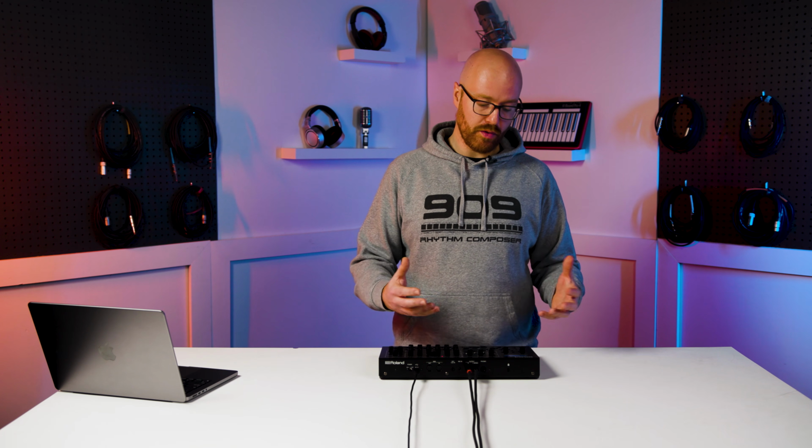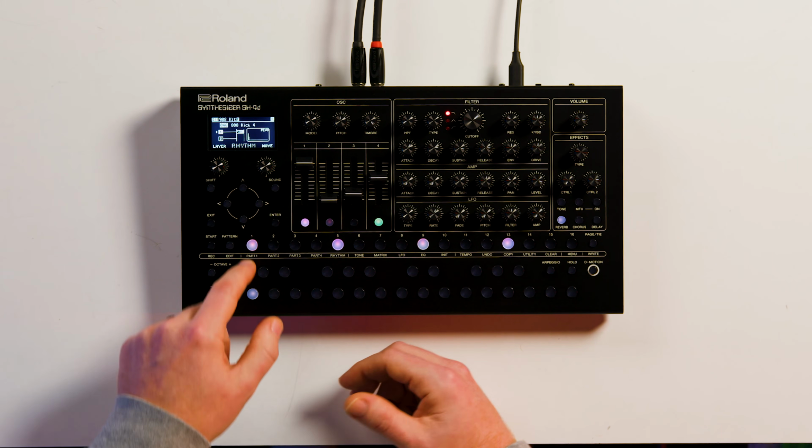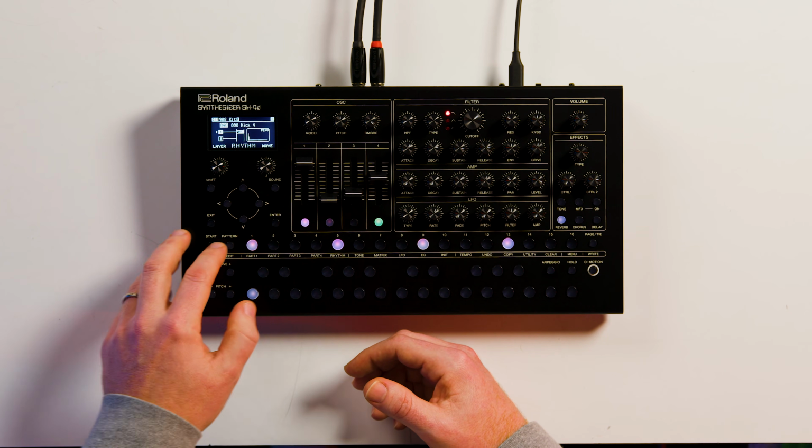Now is a great time to check out the pattern sequencer, starting with the rhythm track. So each of the 26 instruments on the rhythm track has its own step sequencer. Let's run a beat.